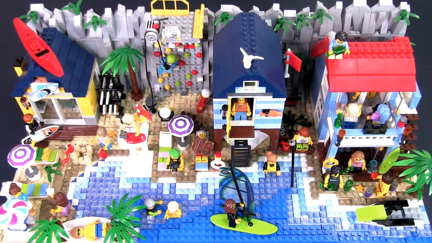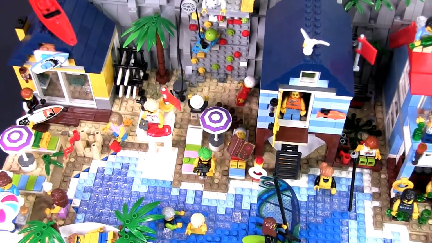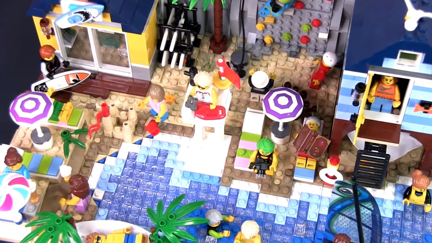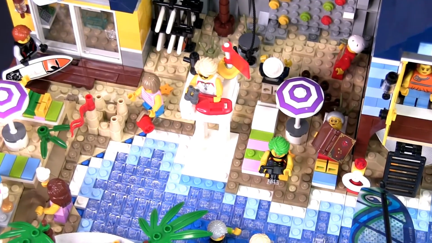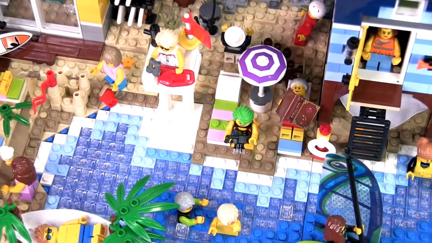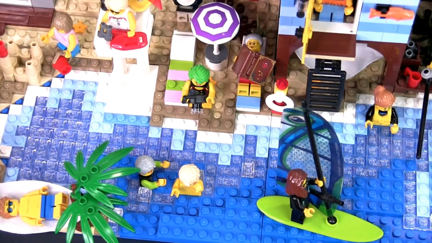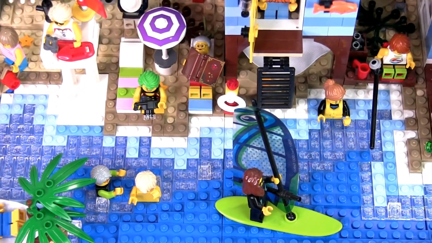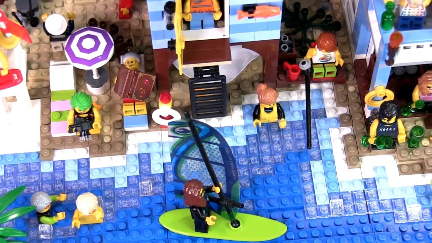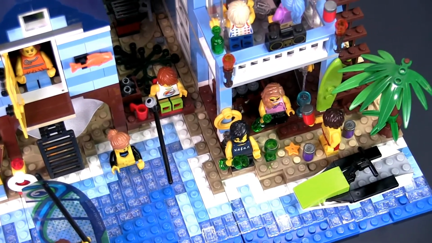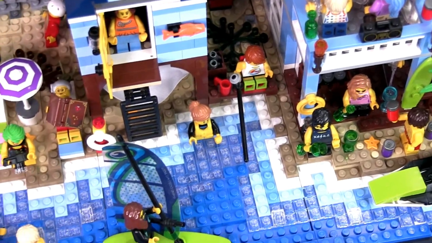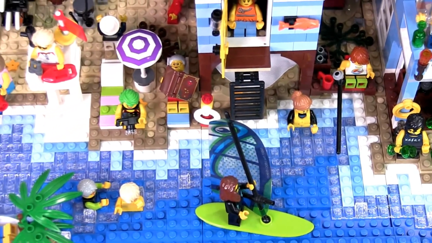I think what is really important for any beach is the detail for the beach itself. This includes both the water, the shoreline, and the beach. Originally, the base plate that represented the water was just blue, but I felt it looked too plain, so I've added a lot of texture by adding different color plates, from transparent plates to light blue to white. The shoreline itself is also two-toned with a darker brown and a lighter tan color.